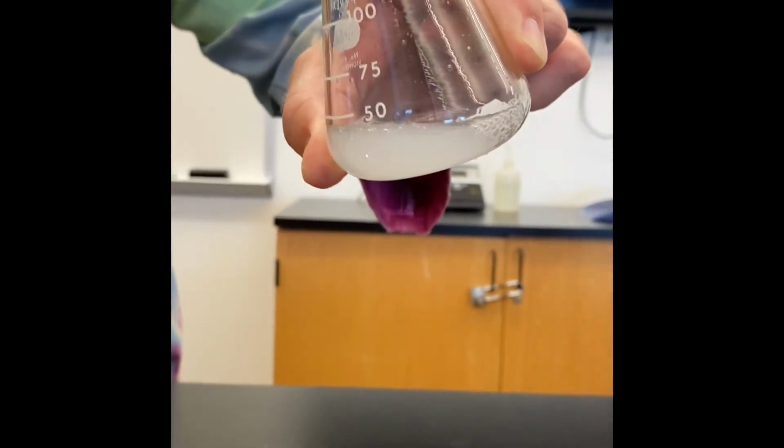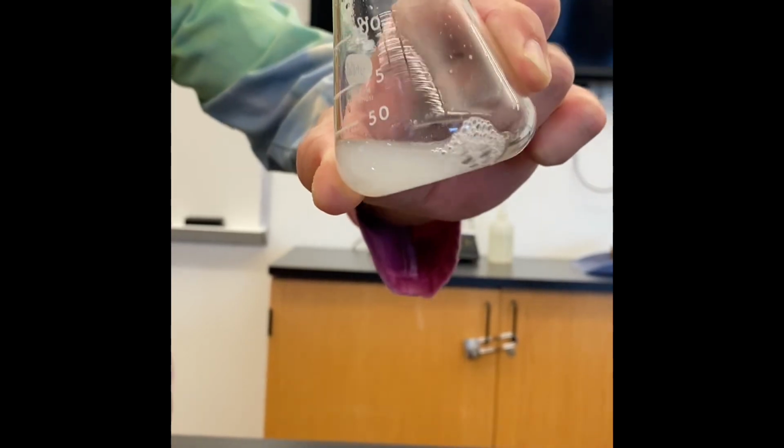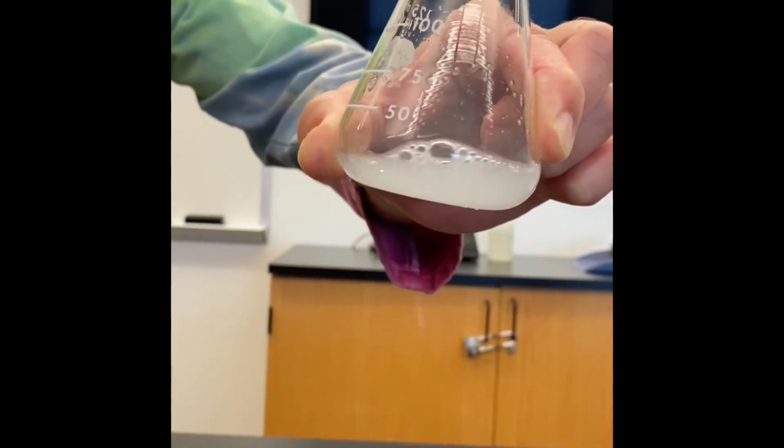And you should clearly be able to see there is a change in the lime water. The lime water has turned cloudy.